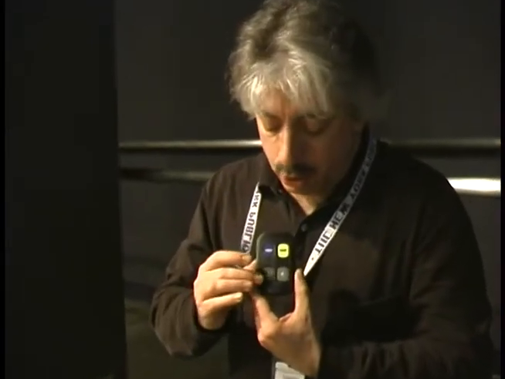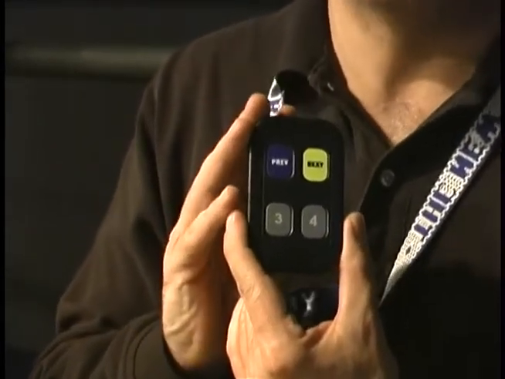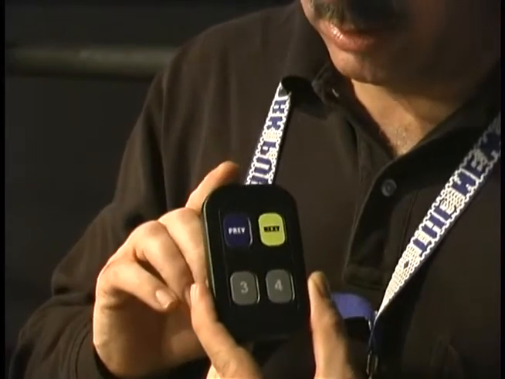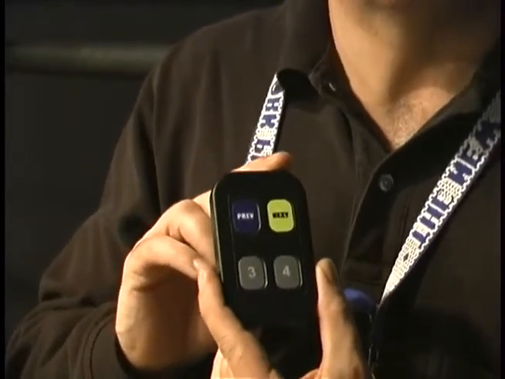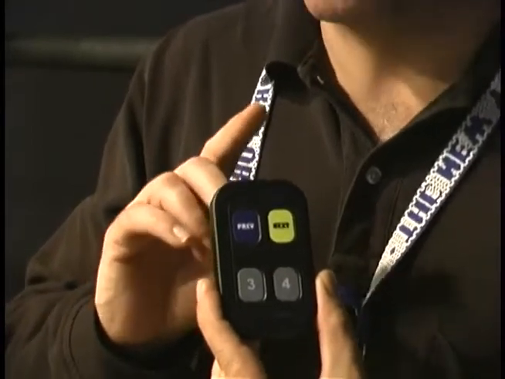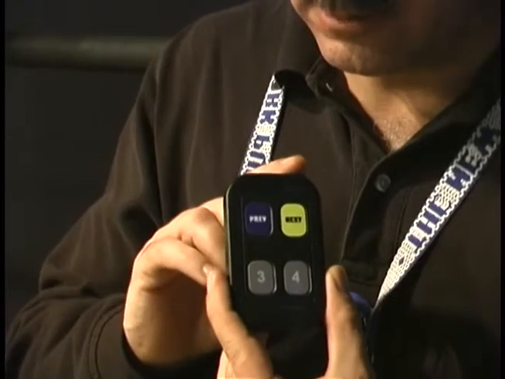The remote controls have 4 buttons. There are 2 gray buttons labeled 3 and 4. Currently, these buttons do not do anything. In the future, they might. There is also a blue button labeled Previous and a yellow button labeled Next. You can move forward or backwards through shows or through the default show using these buttons.